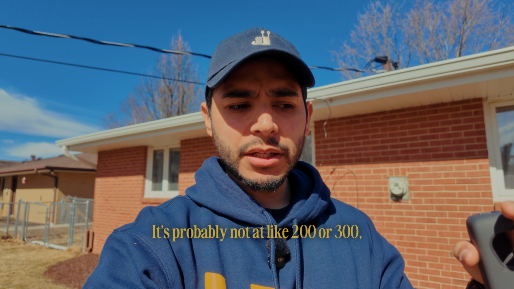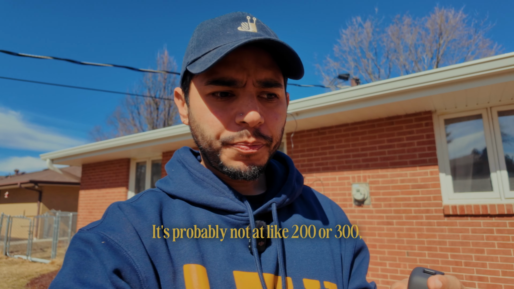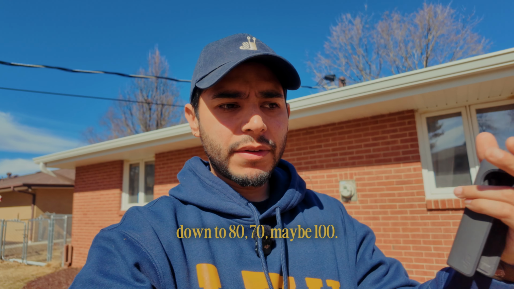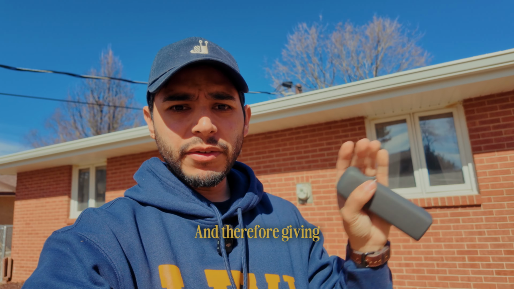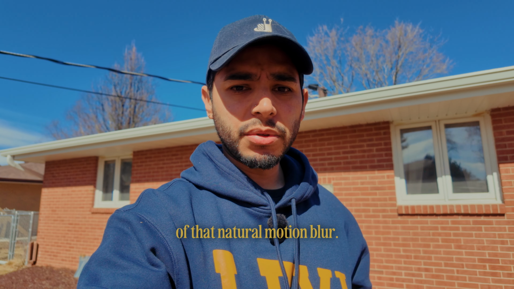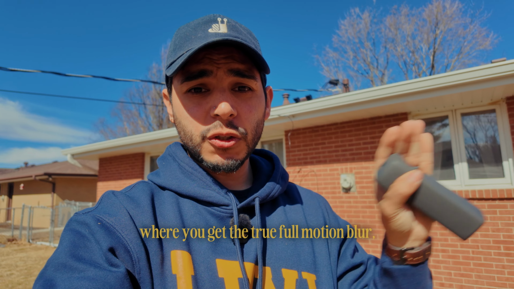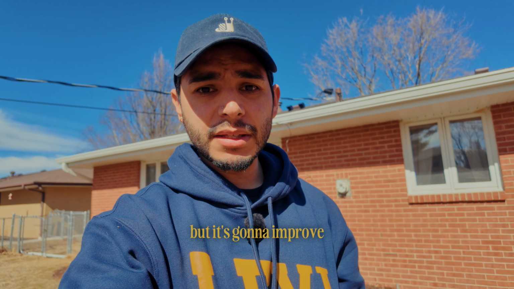It's probably not at like 200 or 300 or however fast this thing goes. It's probably dropped down to 80, 70, maybe 100, and therefore giving you a little bit more of that natural motion blur. It's probably not still gonna get down to the 50th where you get the true full motion blur, but it's gonna improve the feel of the video.